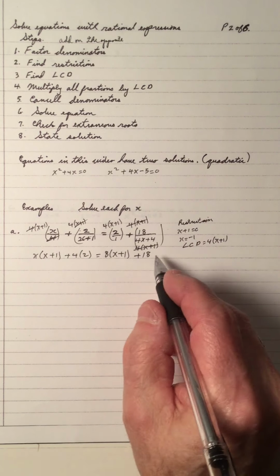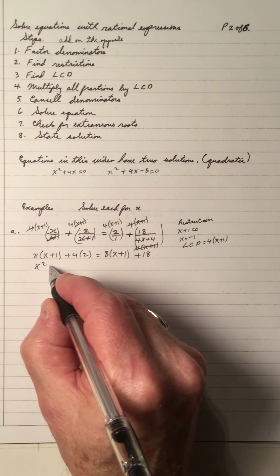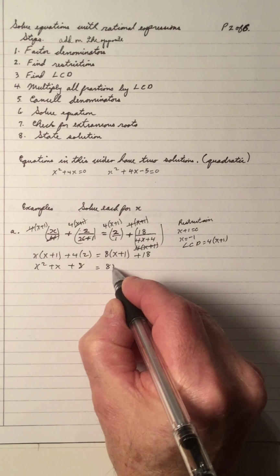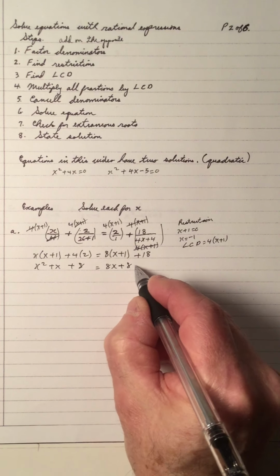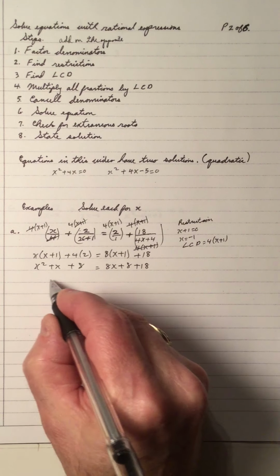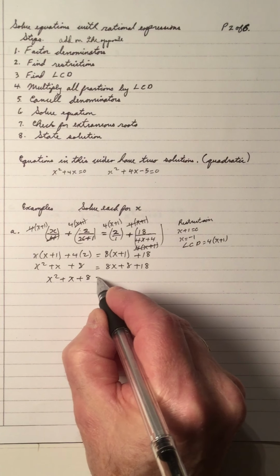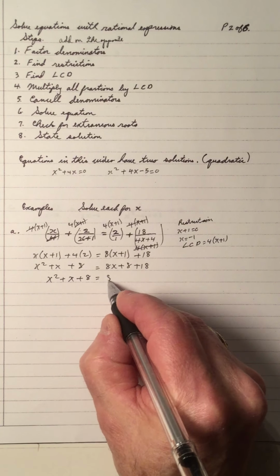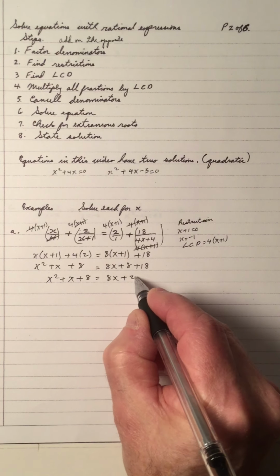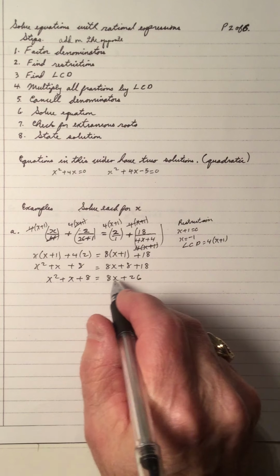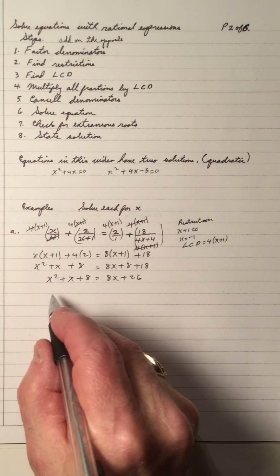So what we do now is simplify each side. We get x squared plus x on the left side, and the right side is 8x plus 8 plus 18, which is 8x plus 26. Now we notice we have an x squared. We have to bring all of our terms to the left side equal to 0.